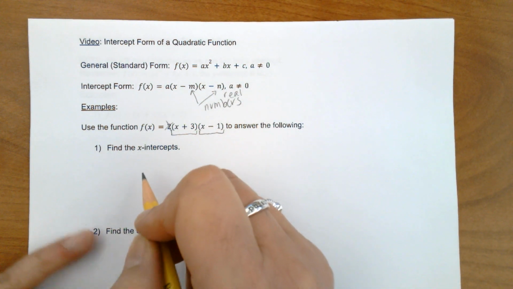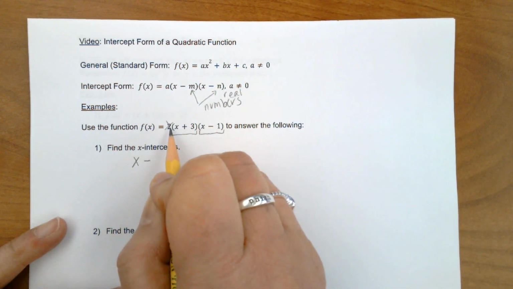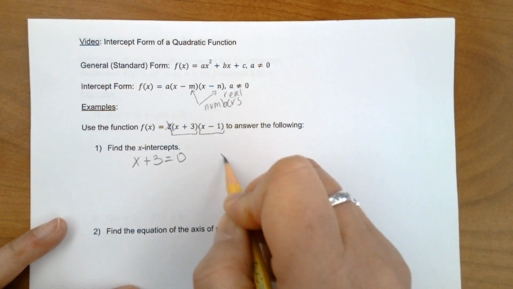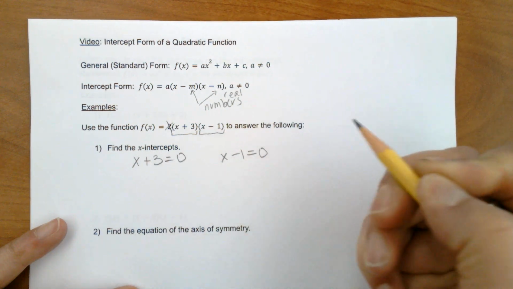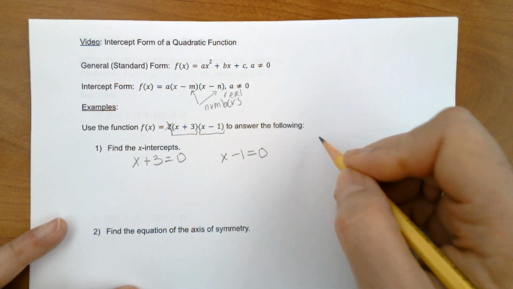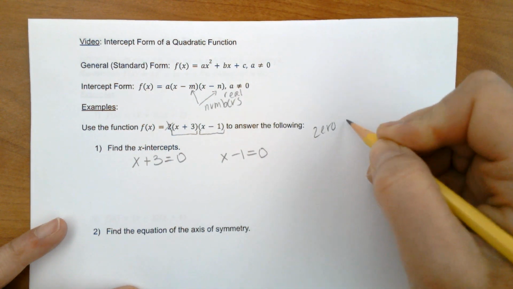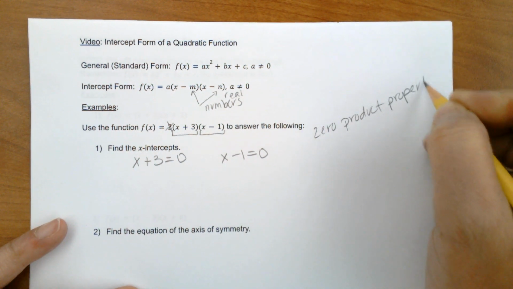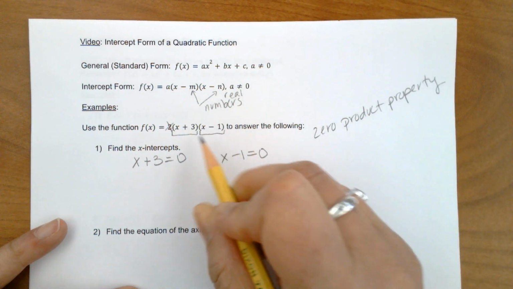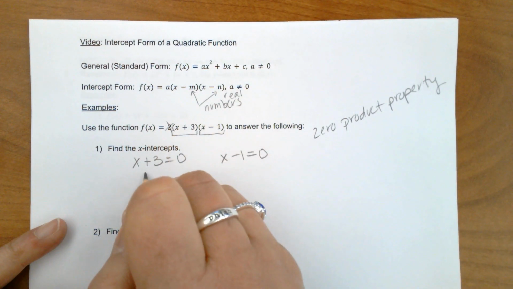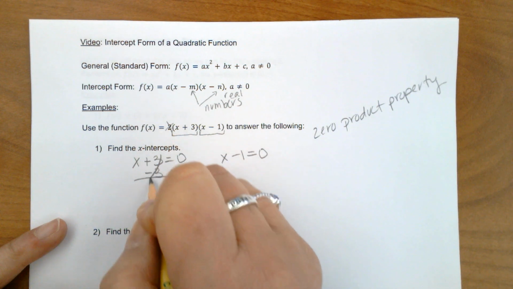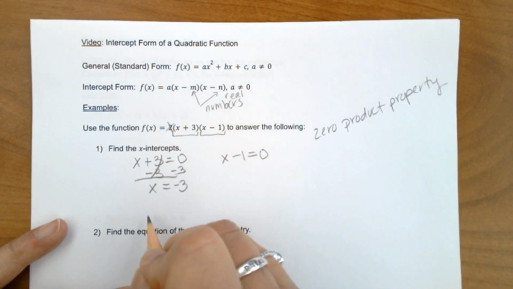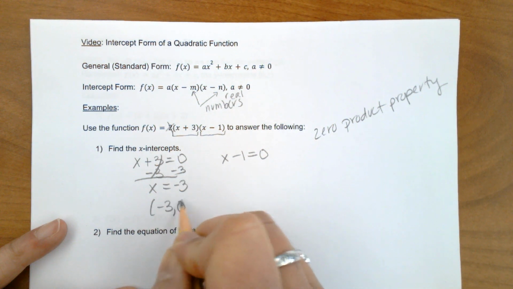It's called the zero product property, where because these are linked by multiplication, we can separate them and set them equal to 0. So if you ever heard of the zero product property, that's what I'm using. When I separate these and set them equal to 0, I have to solve each one. X equals -3. So we just found our first x-intercept. That's going to be at -3, 0.